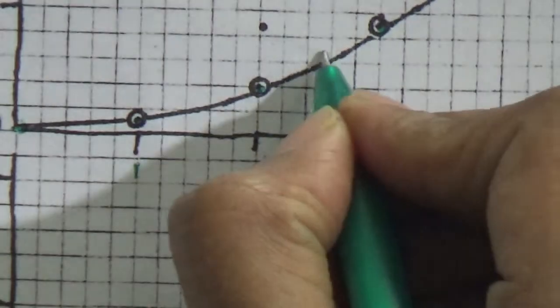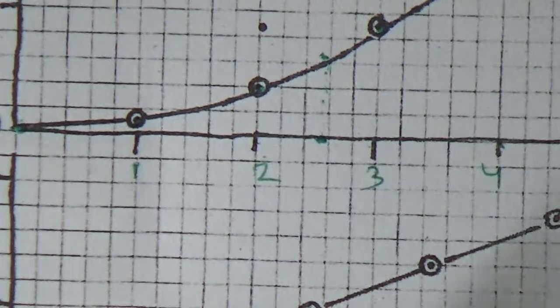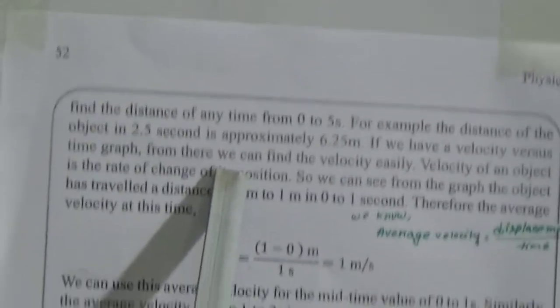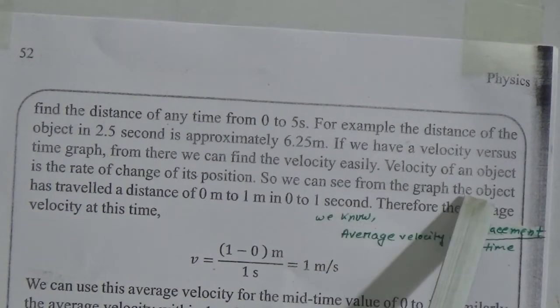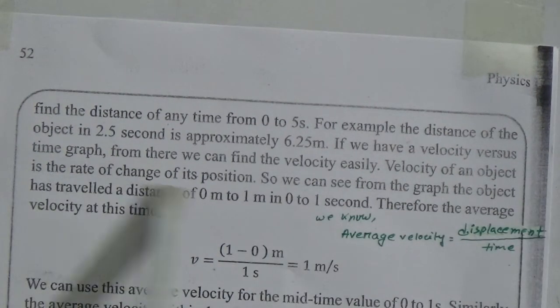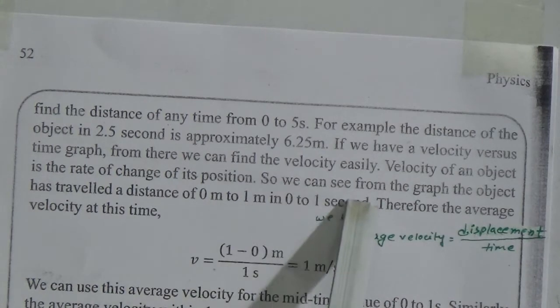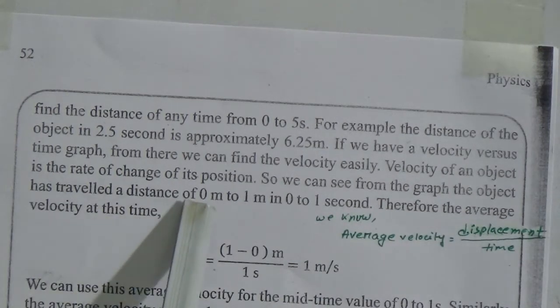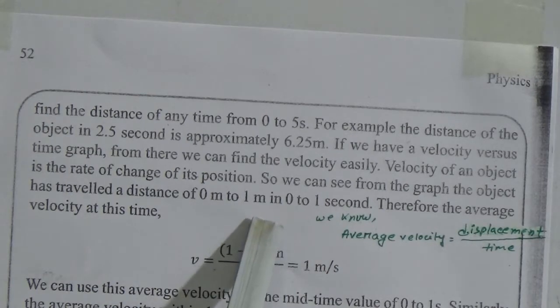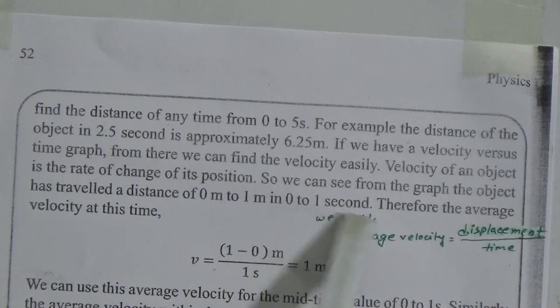Now if we have a velocity versus time graph, from there we can find the velocity easily. Velocity of an object is the rate of change of its position. From the graph we can see the object has traveled a distance of 0 meters to 1 meter in 0 to 1 second.